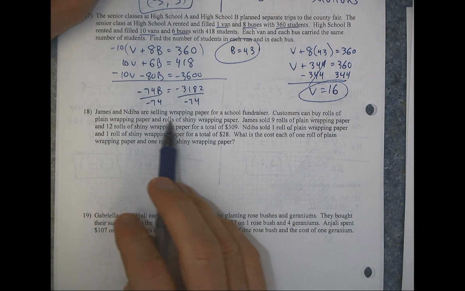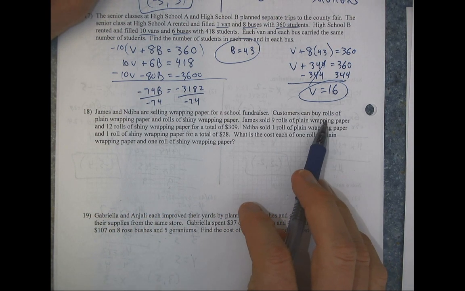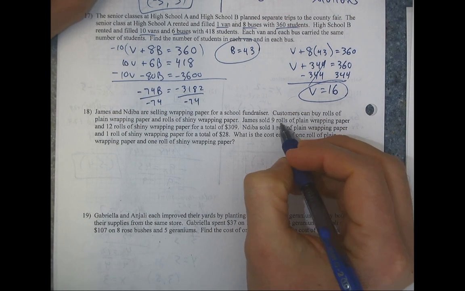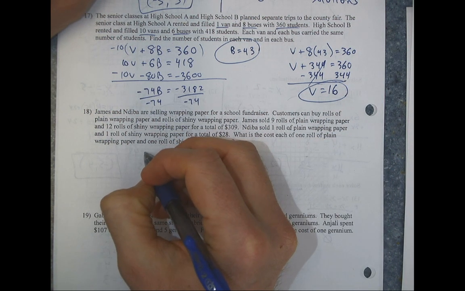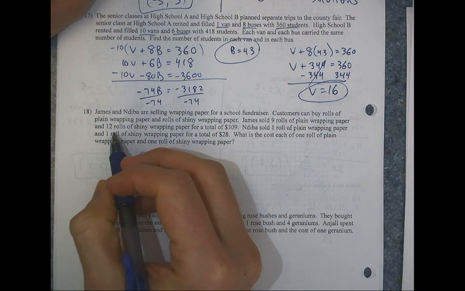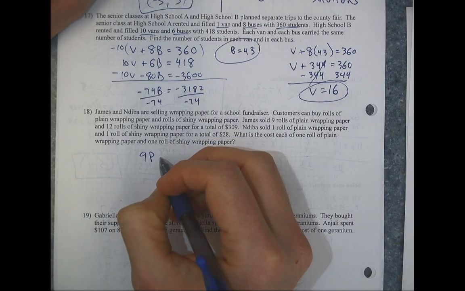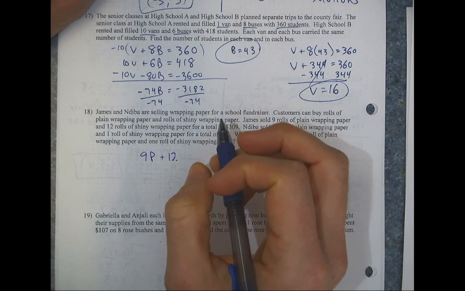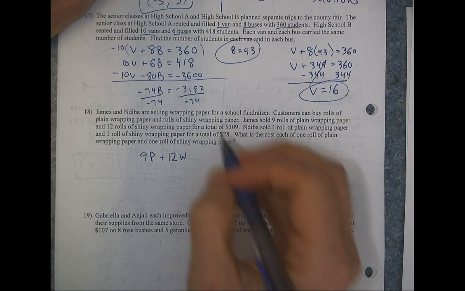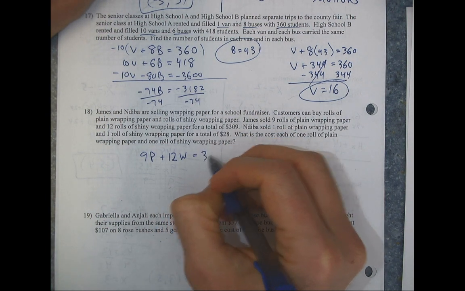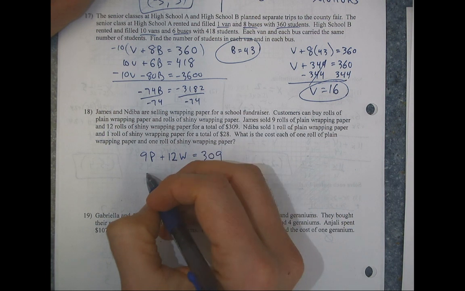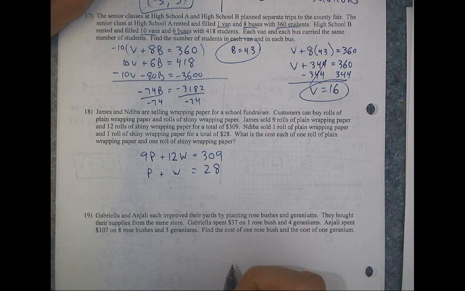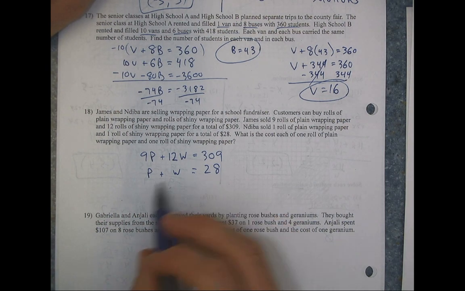Okay, 18. These two people are selling wrapping paper. You can get plain wrapping paper or shiny. So he sold 9 rolls of plain. So I'm going to do 9p. And 12 rolls of shiny wrapping paper. Since my S's tend to look like 5s, I'm going to choose W for the shiny. That came out to $309. The other person only sold 1 of each. So 1p, and 1w, and that cost $28. So what is going to be the cost of each?